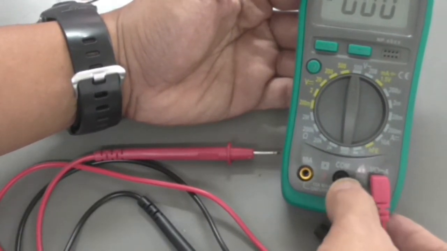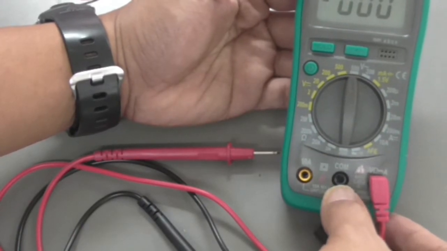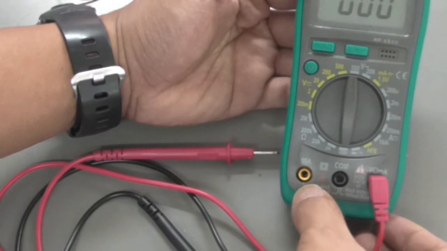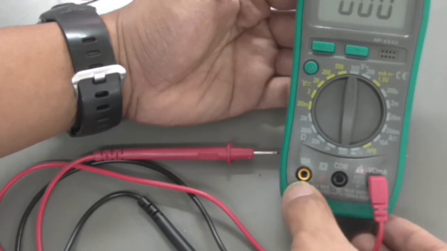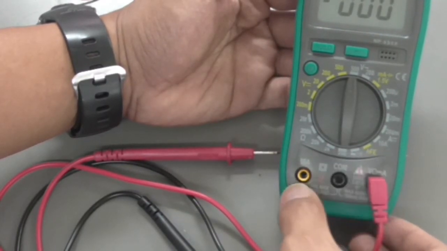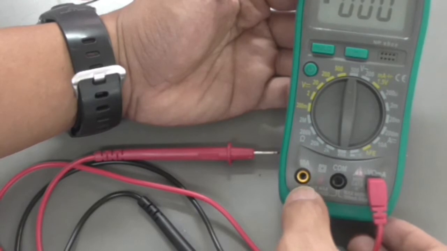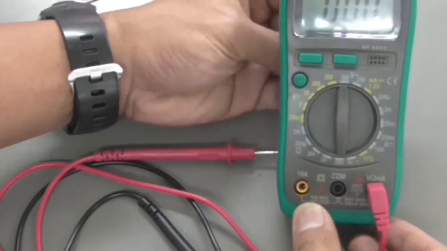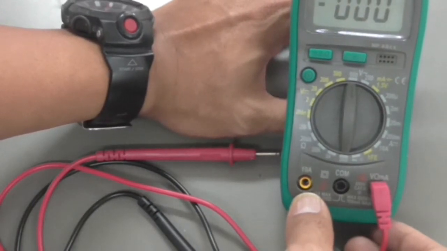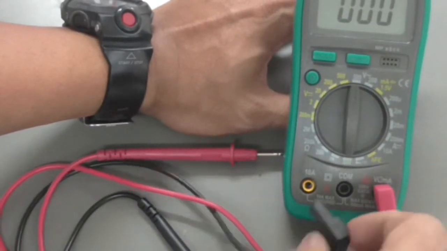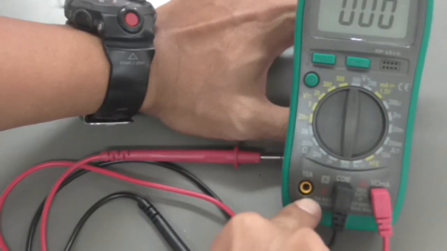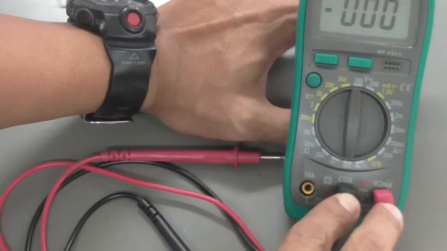Another one is the common or the ground. And if we will be measuring amperes or current, we need to put the red into the 10 ampere. This one is used by most electricians on measuring high current connectivity. Here we will not be using this one, we will just be using the basic one.